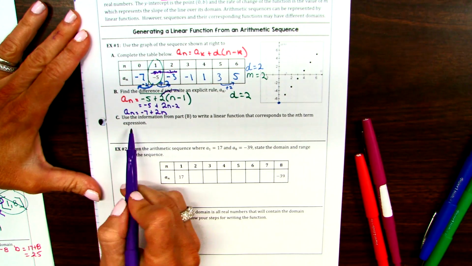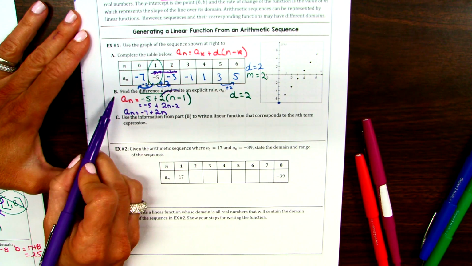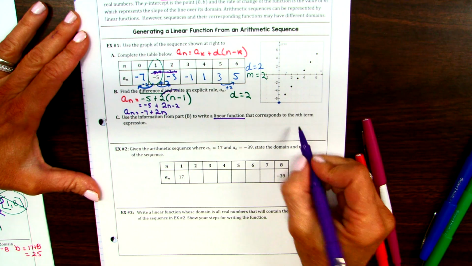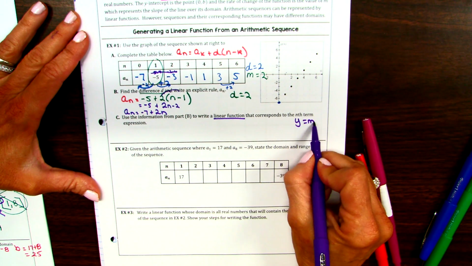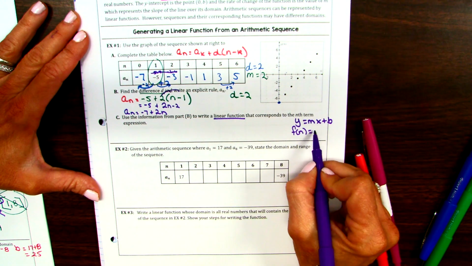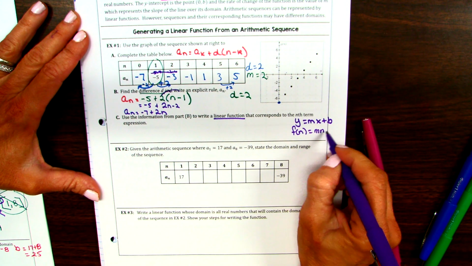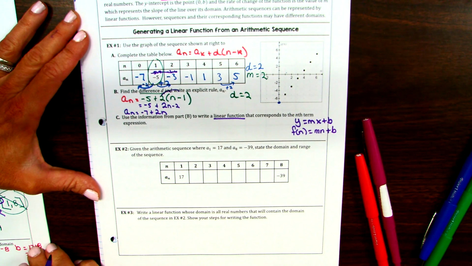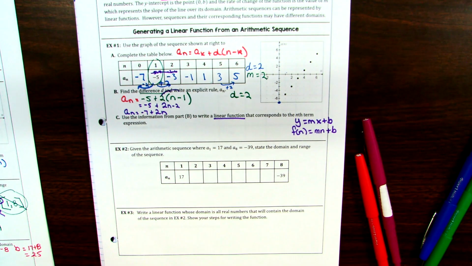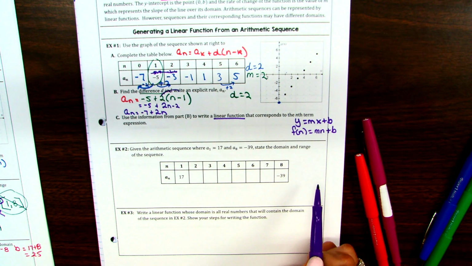Okay, then the last part of this is to use the information from part B to write a linear function. Okay, that's slope-intercept form. The only weird thing here is they want us to write our linear function in function notation. Don't overthink it. Slope-intercept form is this. Function notation, they would want us to write. That's it. So instead of y, we use f of n.